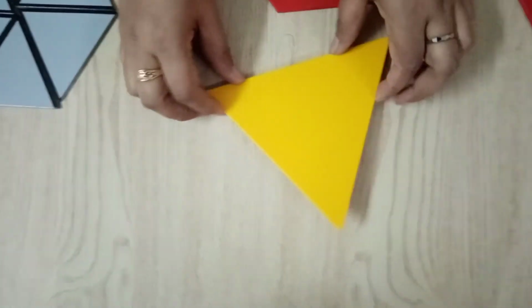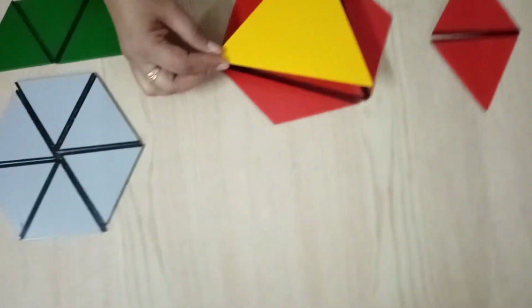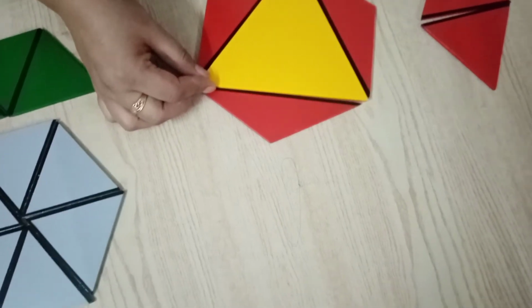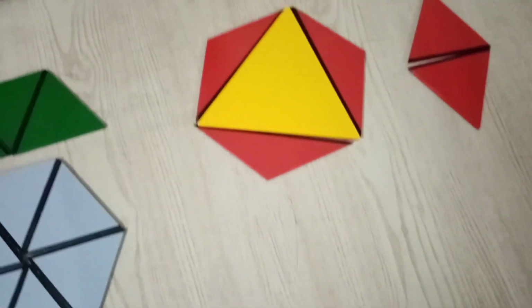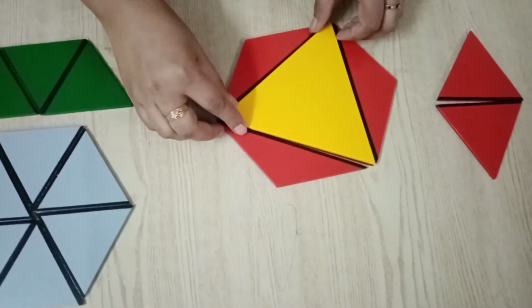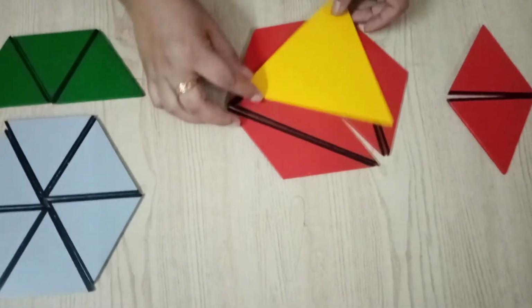This yellow equilateral triangle, when we place it inside of this hexagon, we see that another shape we are having, and this shape is also called hexagon. Let's see how we can make it.